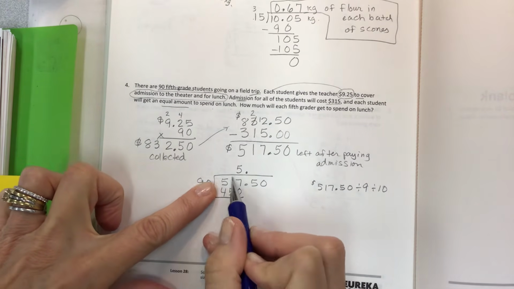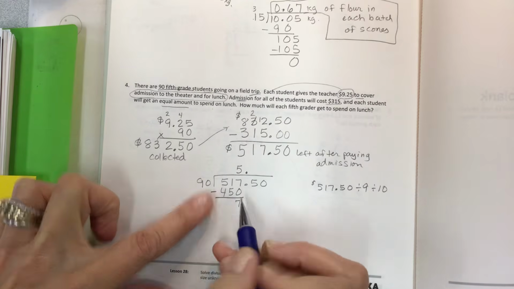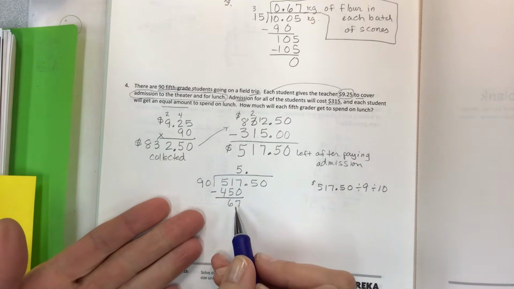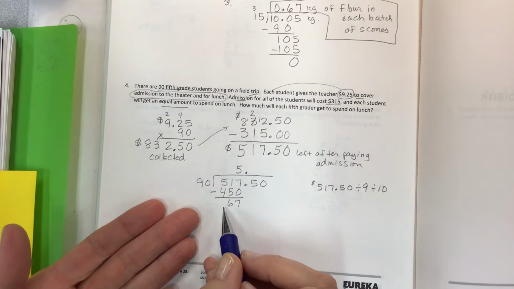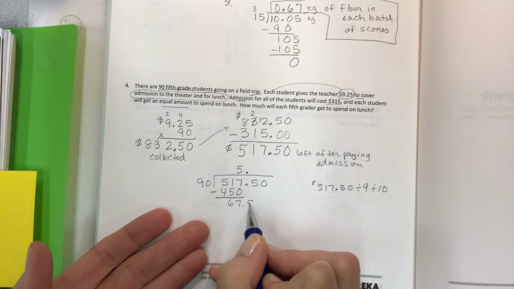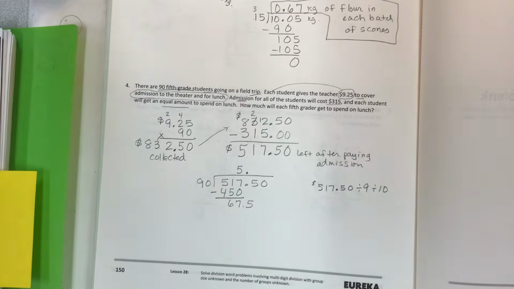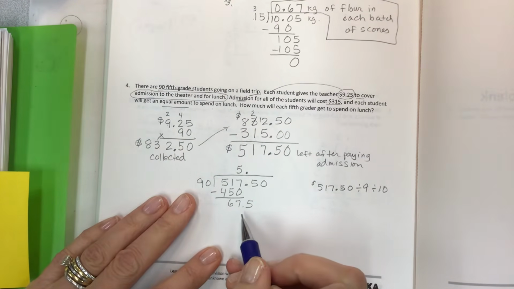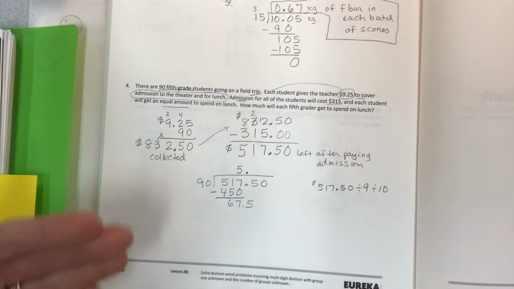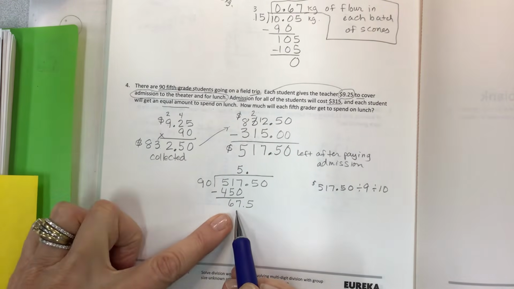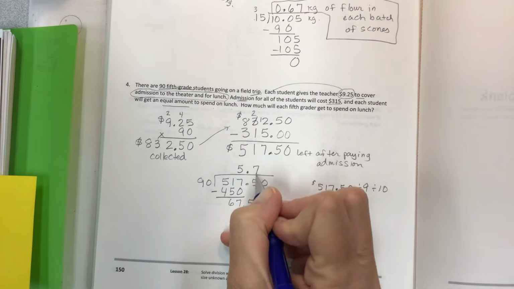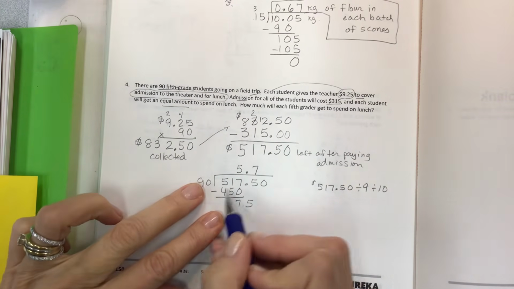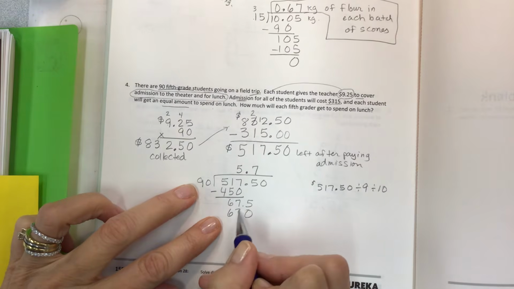The difference between 45 and 51 is 6. I have a big remainder, but it's still plenty to work with for less than 90, so I'm going to proceed. Bring down my 5. Okay, 67 and 5/10 or 675 tenths divided by 90. And again, think about the multiples of 9. Get as close to 67 as you can without going over. If I have 7, I'm going to have 63, so let's use that.